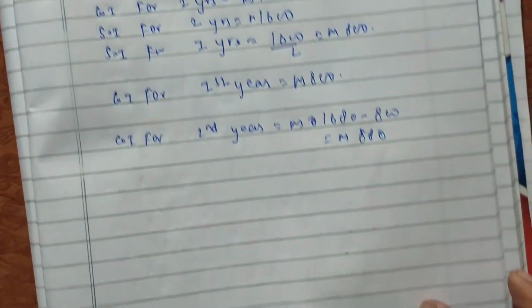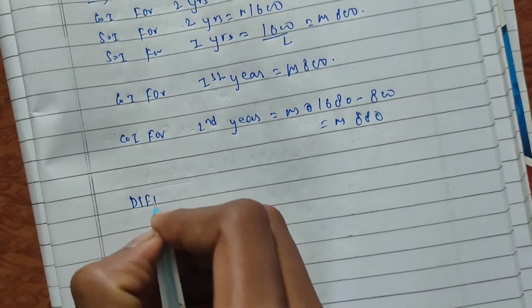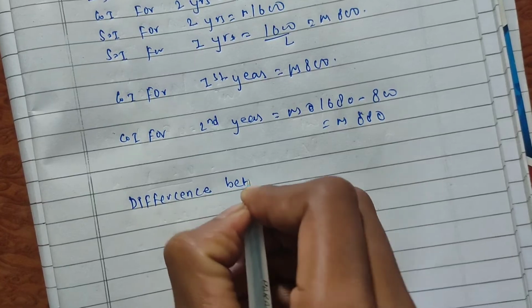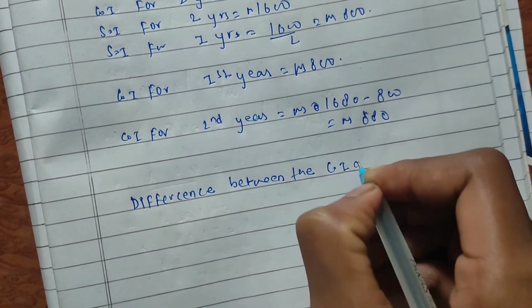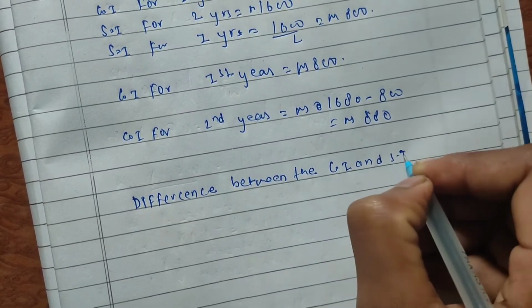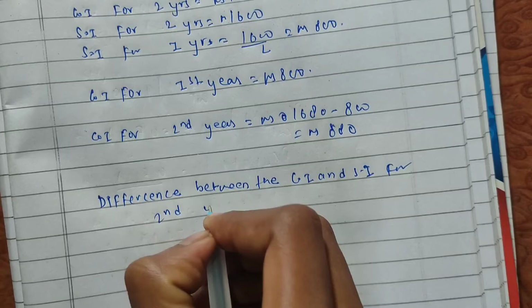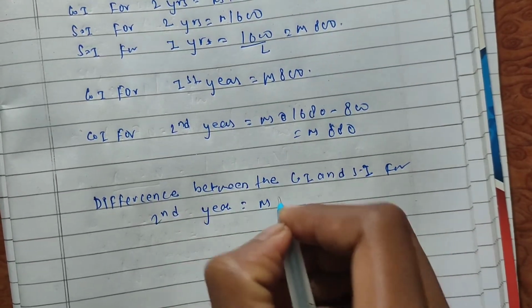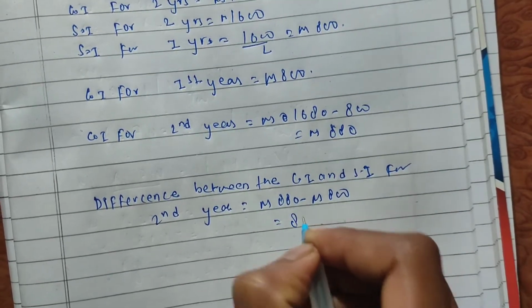Now the difference between CI and SI for the second year. CI means compound interest and SI means simple interest. Rs 880 minus Rs 800, so that is simply Rs 80.